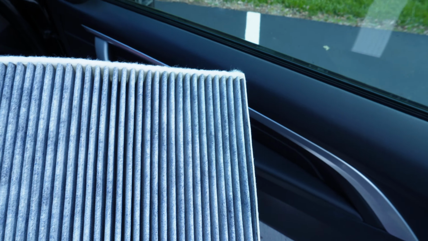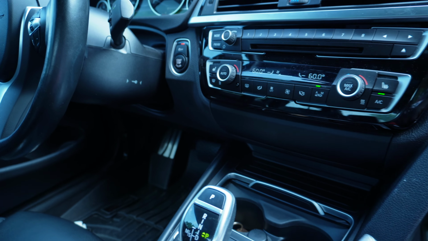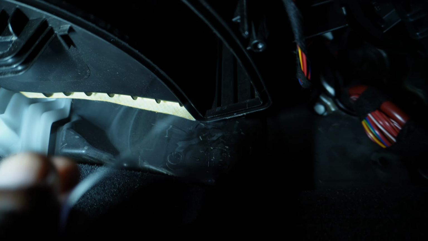Alright, let's find out airflow. I'm gonna turn it on. Let's turn the system on. See where the airflow is. So you can hear it. Cabin air filter goes in there. So airflow is, let's see.